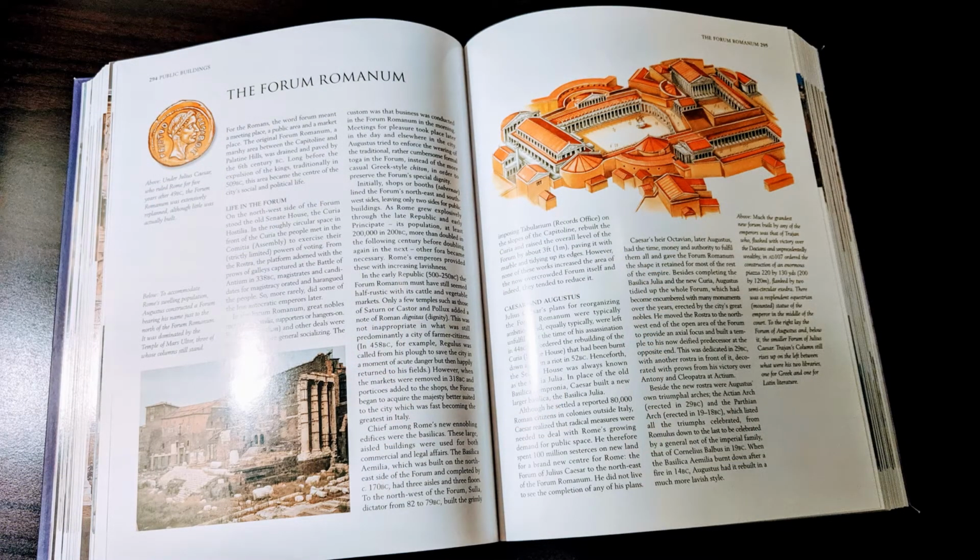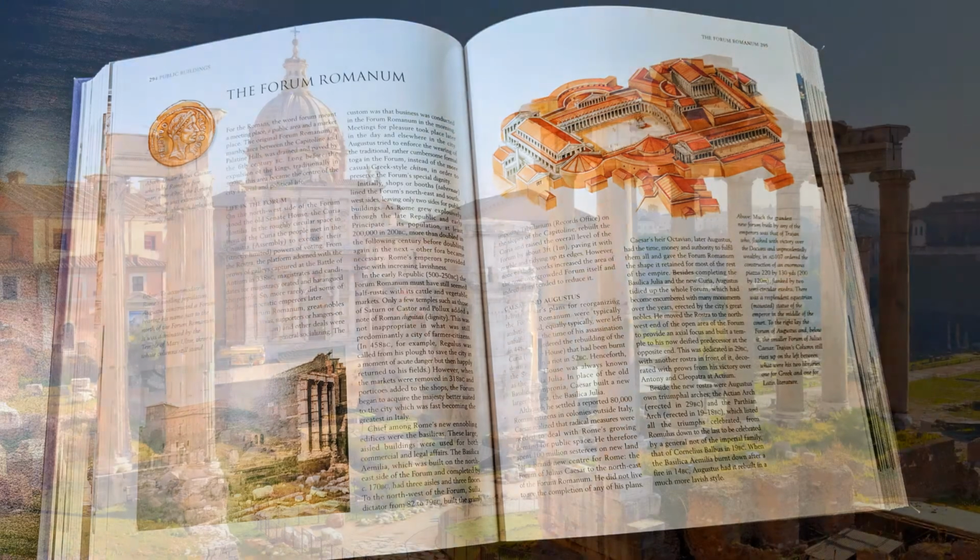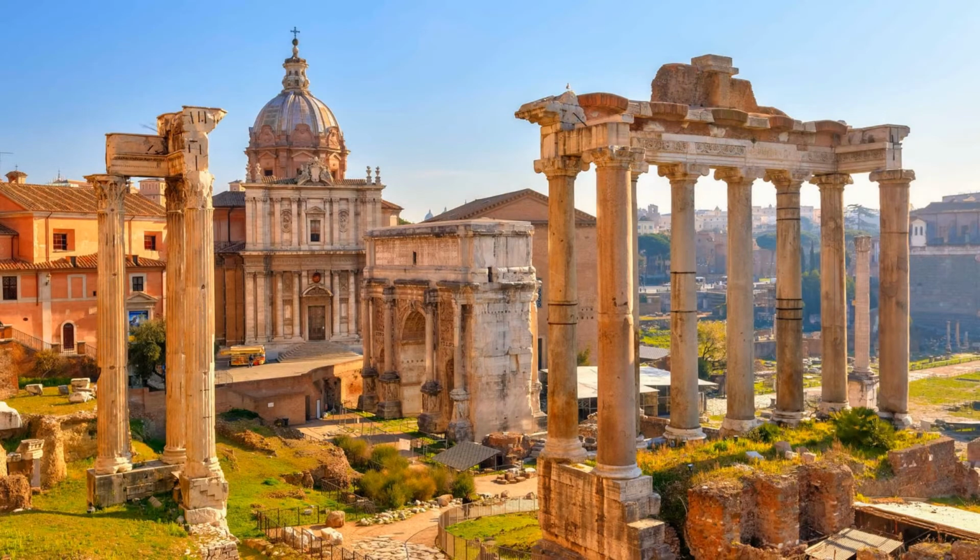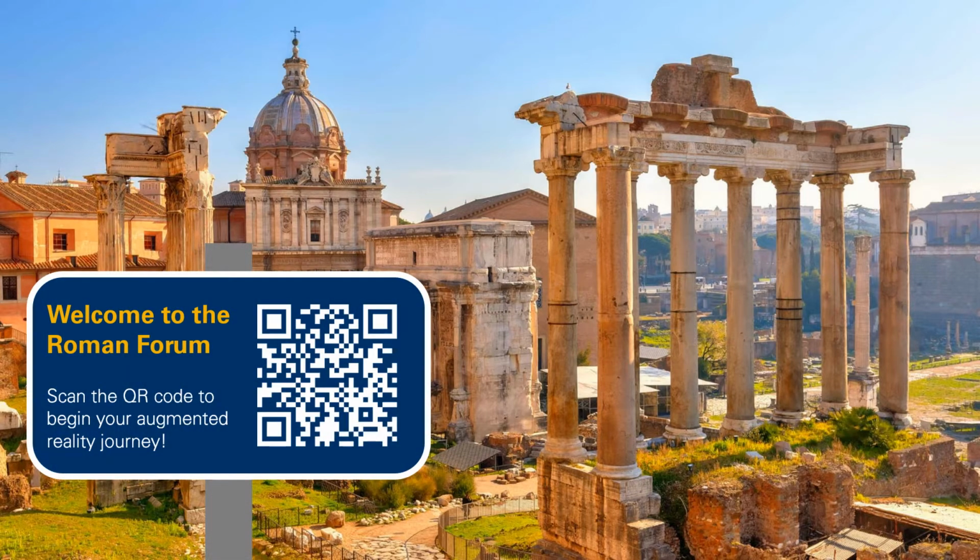Now, whenever you're experiencing AR, usually you have to start with something physical. It could be a 2D image in a book, like you see here. Could be a 3D image of the environment around you, in this case the Roman Forum in Rome, Italy. Or it could be something a little bit simpler, like a QR code.